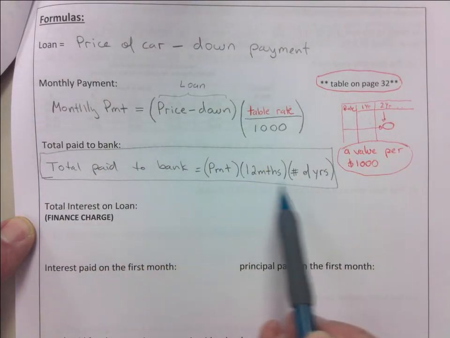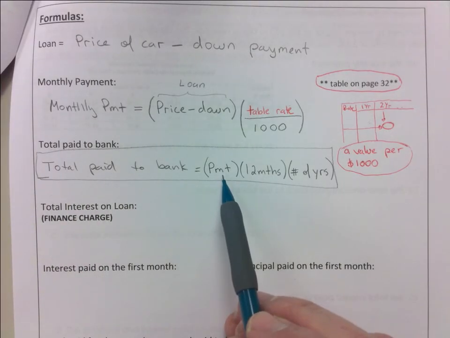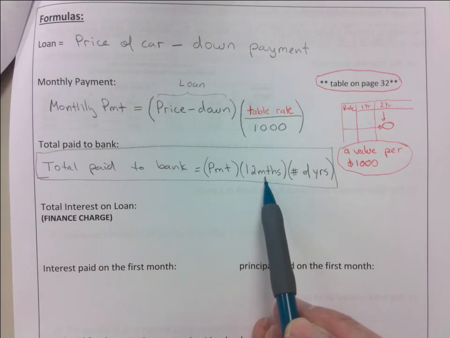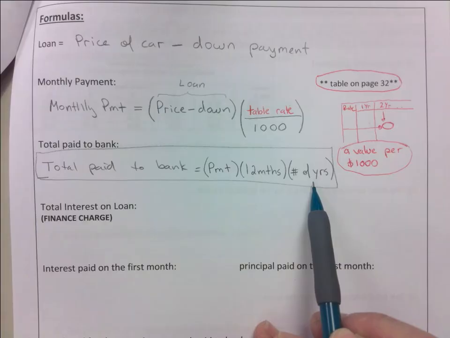So if the question asks how much has been paid to the bank by the end of the loan, you just take your monthly payment that you figured out before and multiply it by 12. That's basically how much you've paid in 1 year. Then multiply it by the number of years, and there you go.